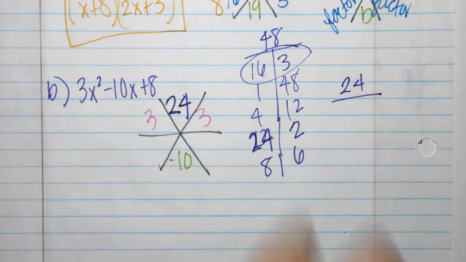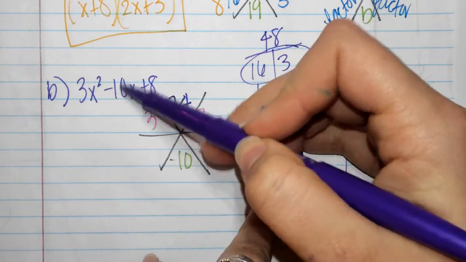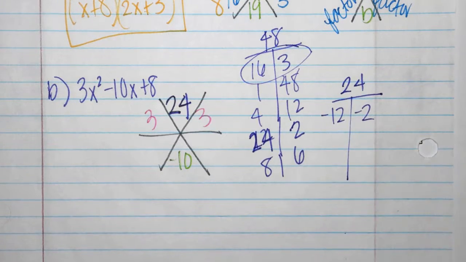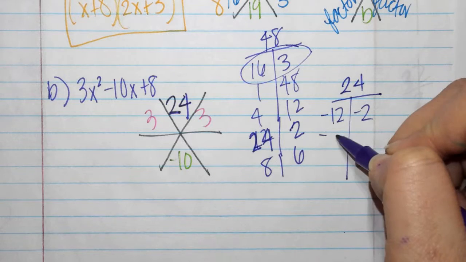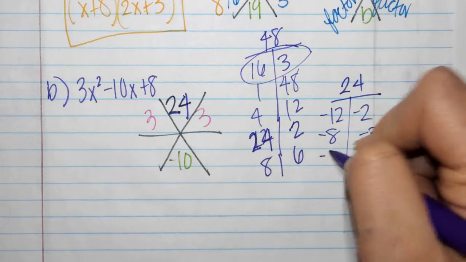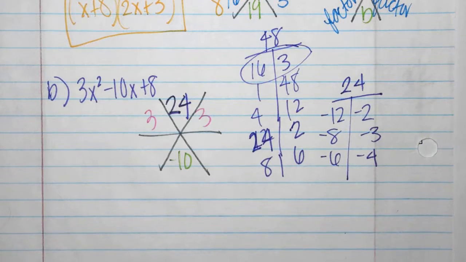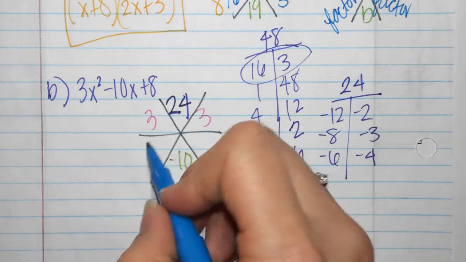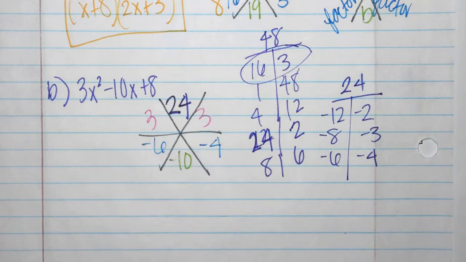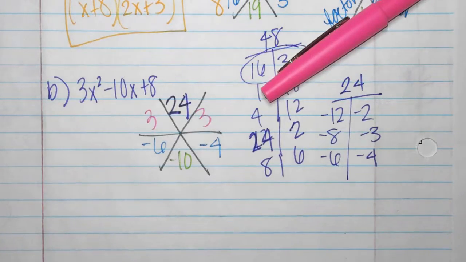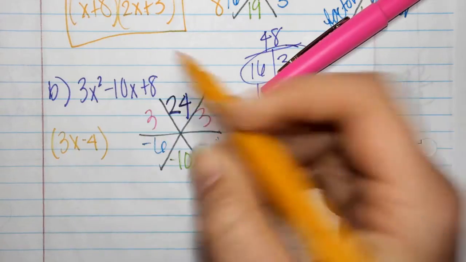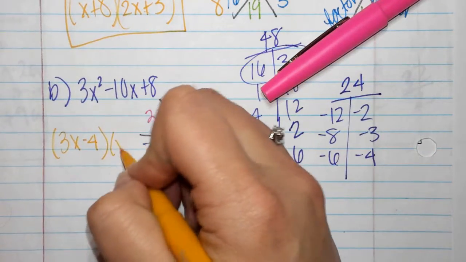Alright, we need two numbers that multiply to give us 24. They both have to be negative because this guy's negative. So we could do negative 12 and negative 2, but that adds to give us negative 14. We could do negative 8 and negative 3, but that adds to give us negative 11. Negative 6 and negative 4, however, add to give us negative 10, right? So then negative 6, negative 4. Our back fraction doesn't reduce, so then that is 3x minus 4. This reduces to 1/2, so that's x minus 2.